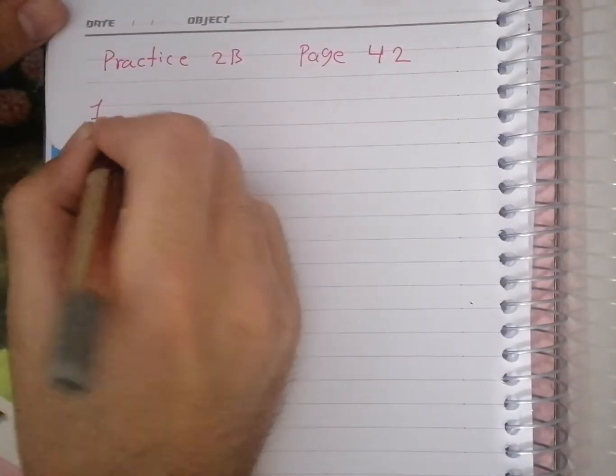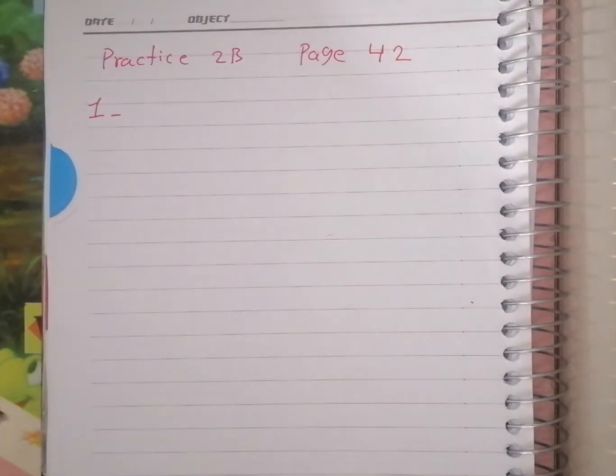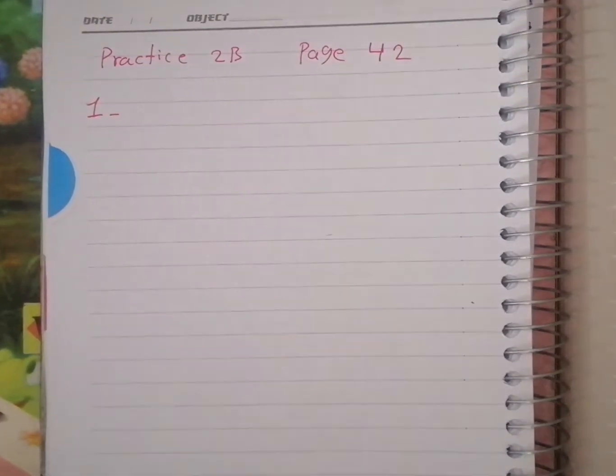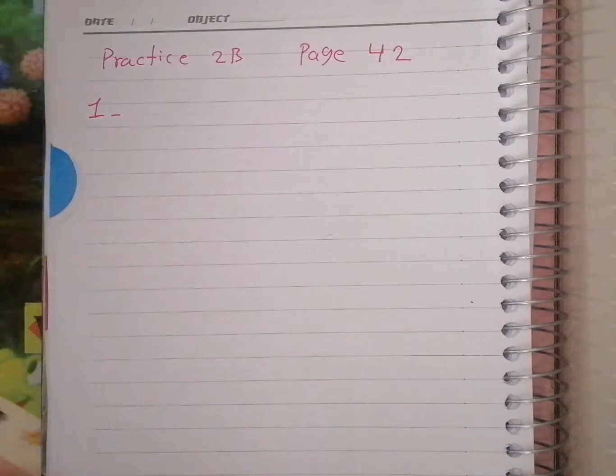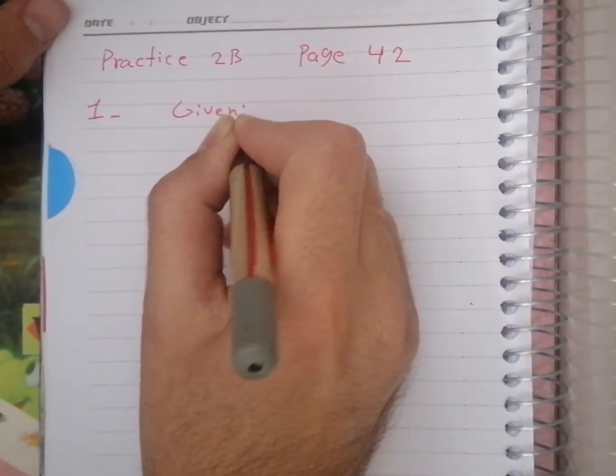The first question says, a metallic wire of diameter 1 millimeter and length of 2.3 meter is made of copper of Young modulus 1.1 times 10 to the power 11 Pascal. So that's the information that's given in the book. Let me write down the information here. This is my given part. These are all the information that I have.